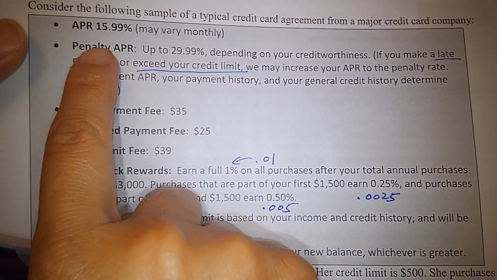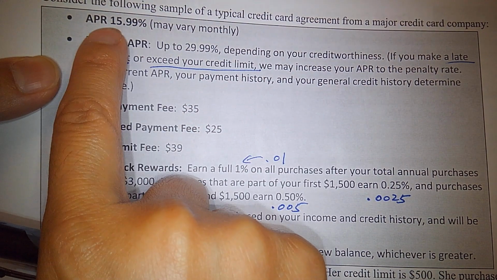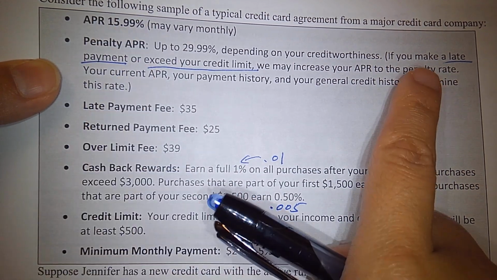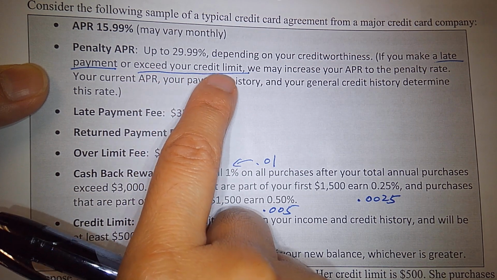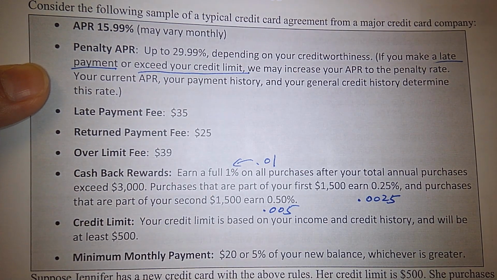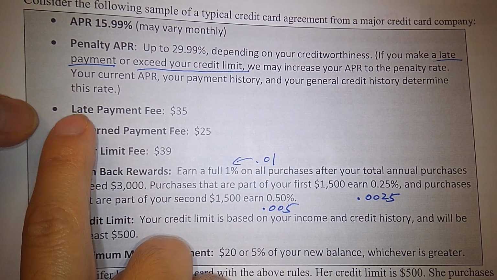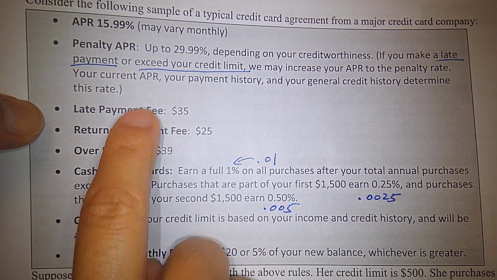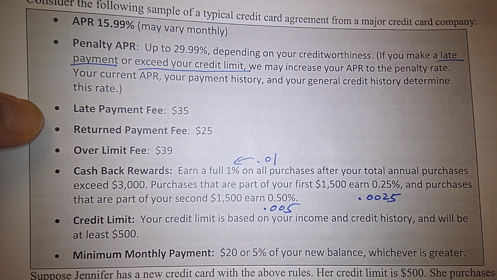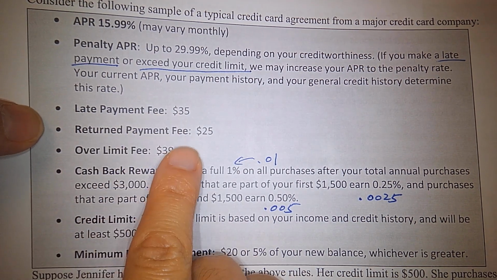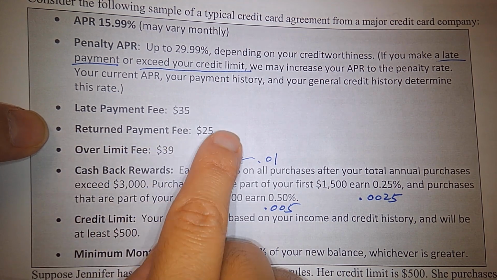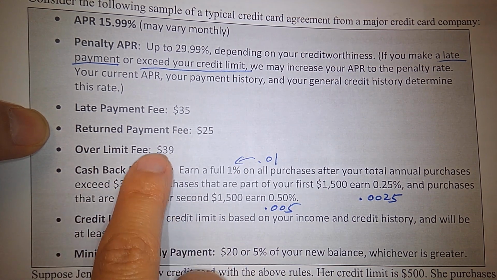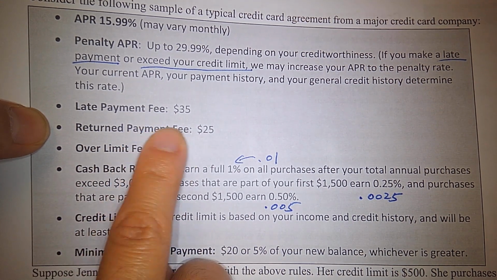Well, there are some other things. The regular APR is 15.99%. This is the rate used for the finance charge. But if you make a late payment or you exceed your credit limit, they will charge you more. That's called a penalty APR. And if you make the payment late, there is an extra $35 late payment fee every time you're late. We do not use a returned payment fee in our question, so we don't have to worry about that. And then the over-the-limit fee is an extra $39.